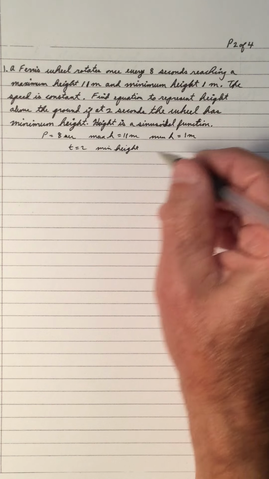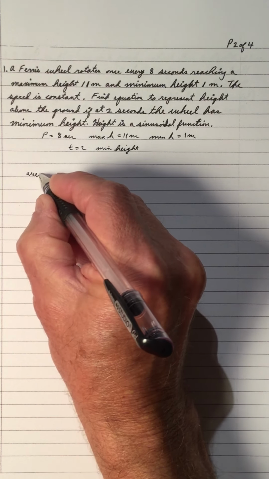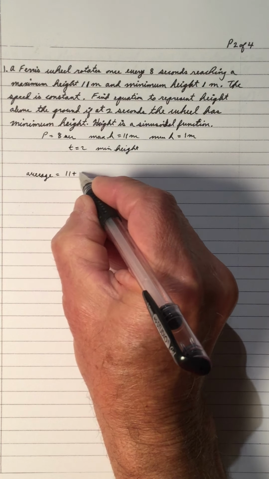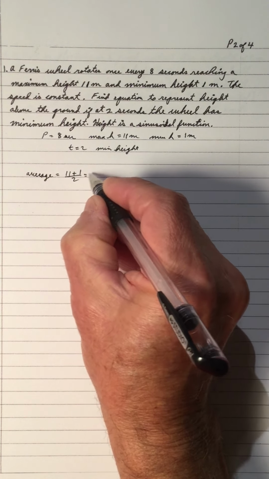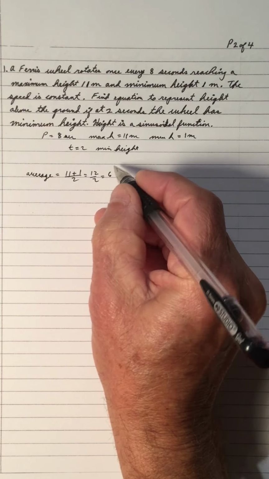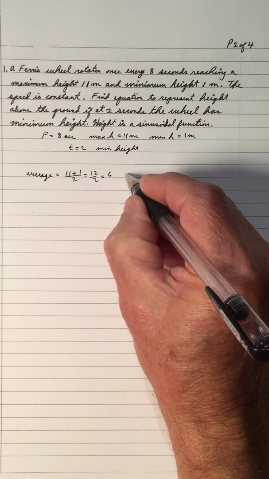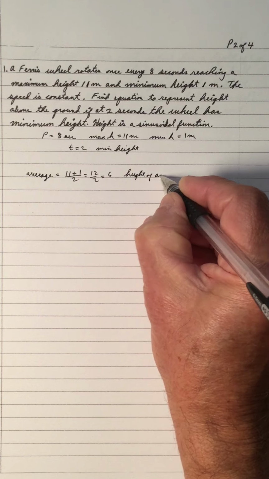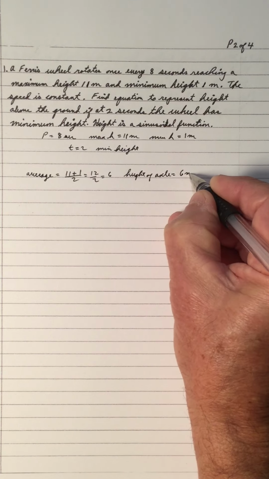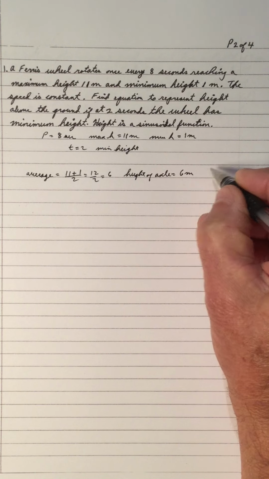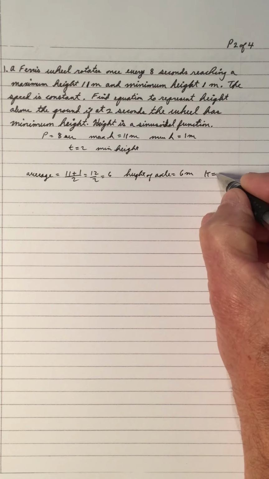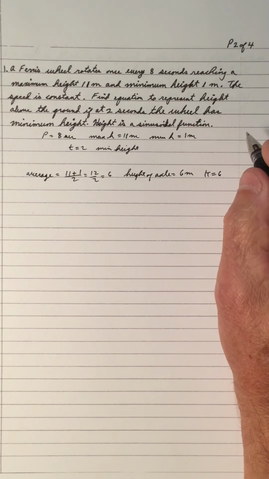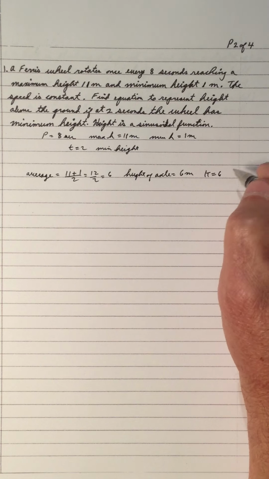So we start off, let's find the average. In other words, if it has a maximum height of 11 and a minimum height of 1, the average is 12 divided by 2 is 6. So that means the height of the axle is 6 meters, and that's the sinusoidal axis. So K is 6, because the height of the axle, the radius of the wheel, keeps moving around. Okay, we have K.